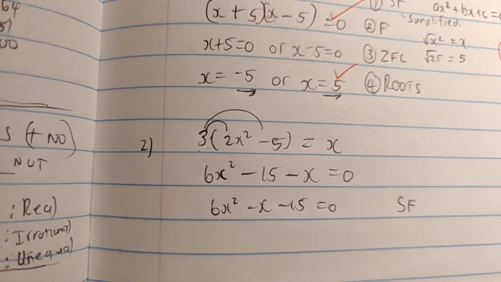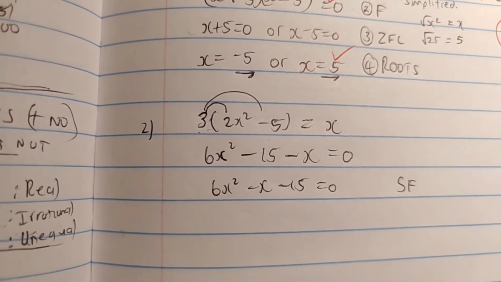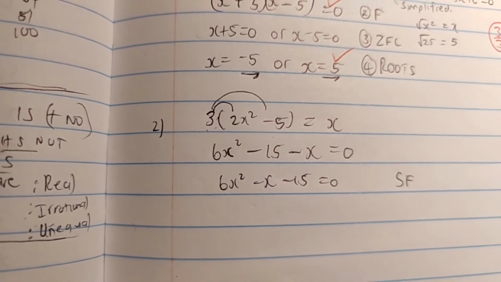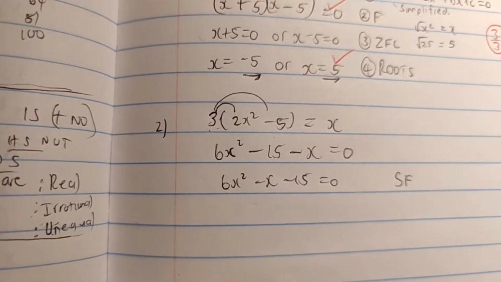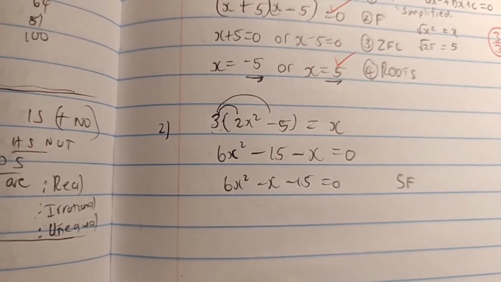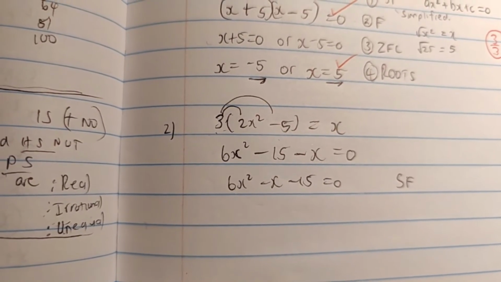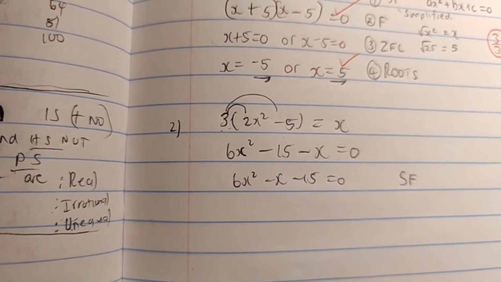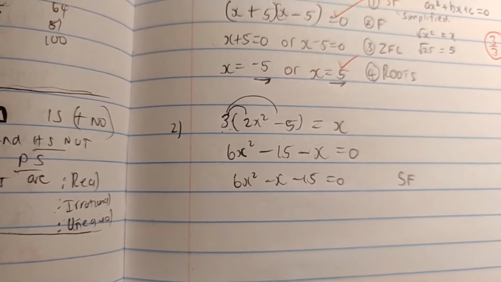Then of course, now that we are at this state, we have a few options that we can take, right? And that is, we can factorize using an appropriate method, okay?